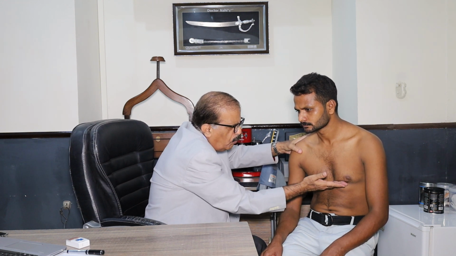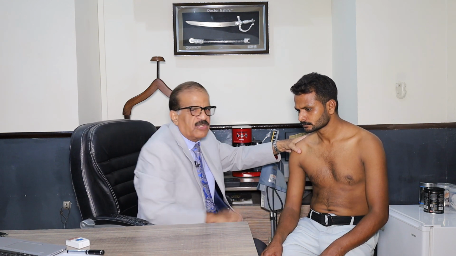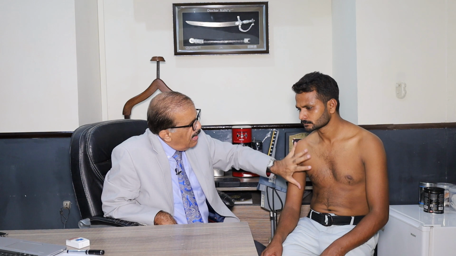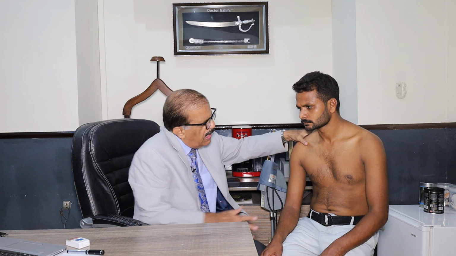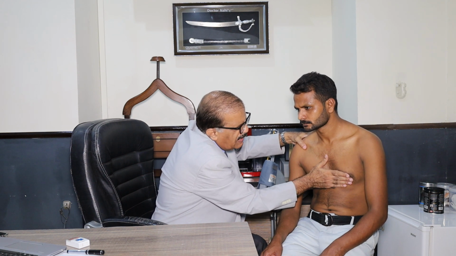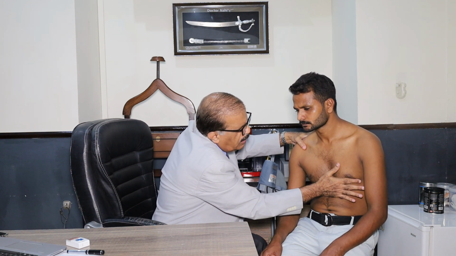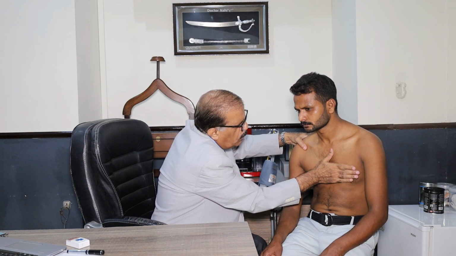So the apex beat will move this way. The apex beat is pulled toward the diseased side. Another example: if there is something which leads to increased volume, like pneumothorax or a big pleural effusion, it will simply push the heart to the left side, and the apex beat will move to the left side. So the apex beat is pushed to the opposite side.